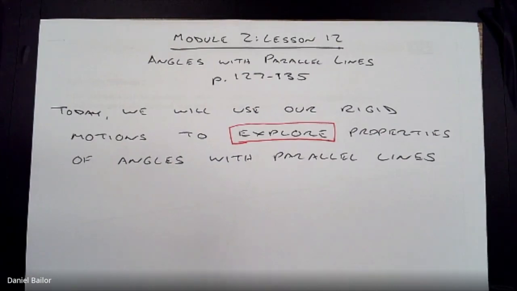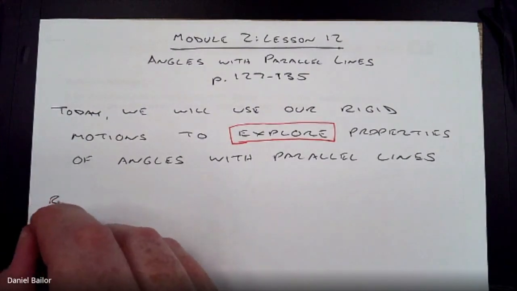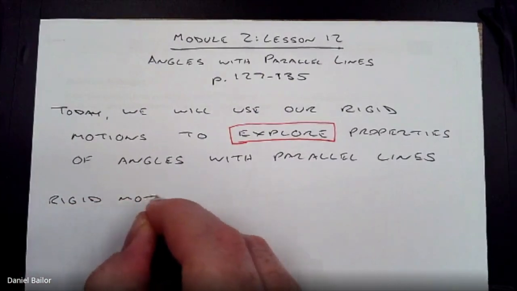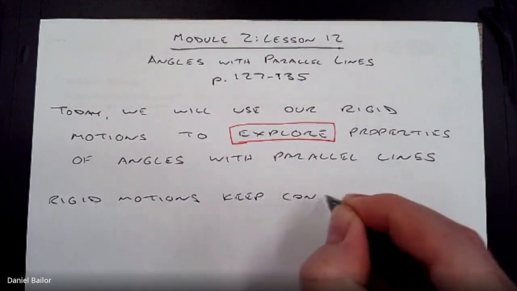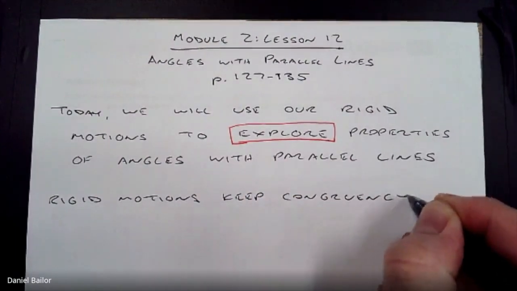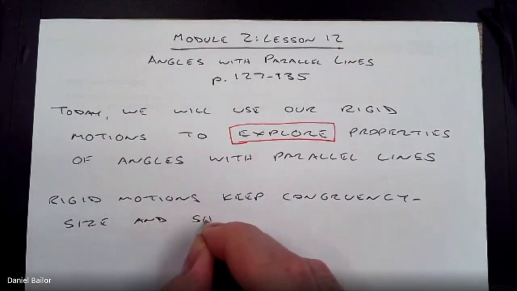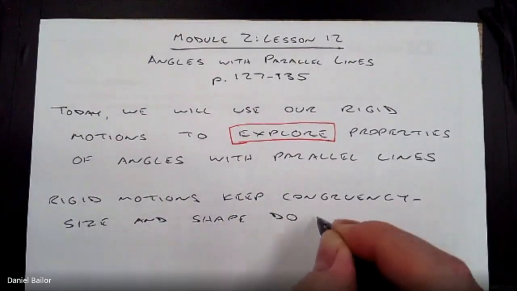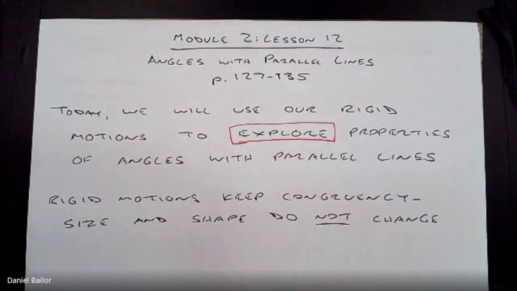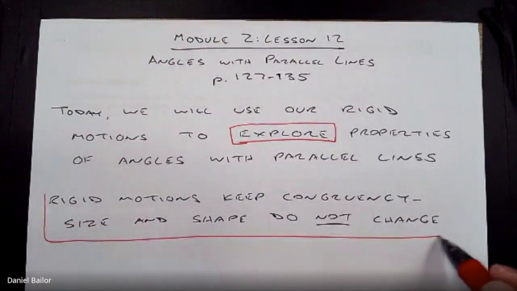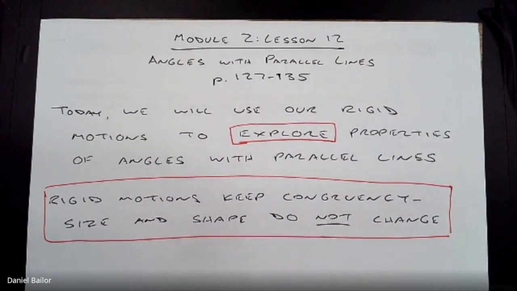So the big idea to remember today is that rigid motions keep congruency. Size and shape do not change for rigid motions. Remember that today, because it's going to teach us some things about lines.